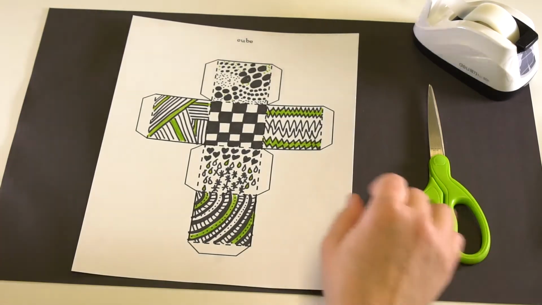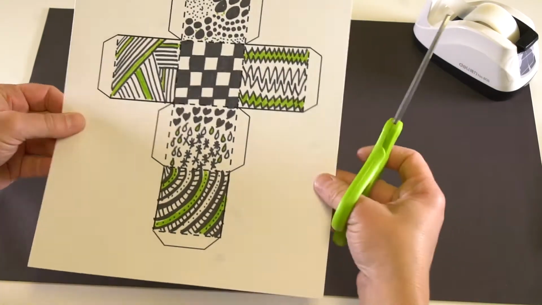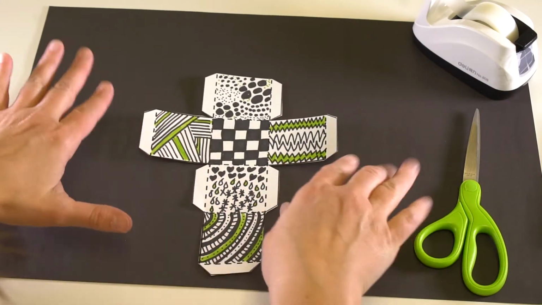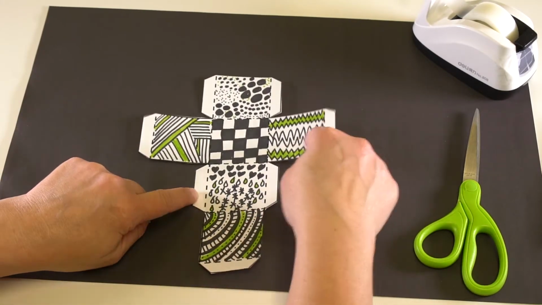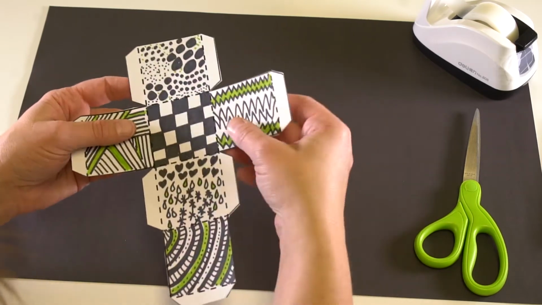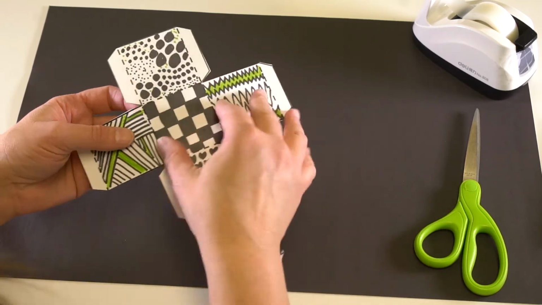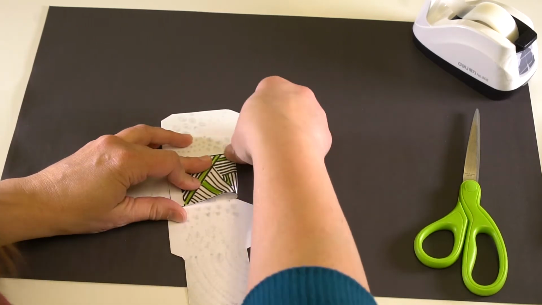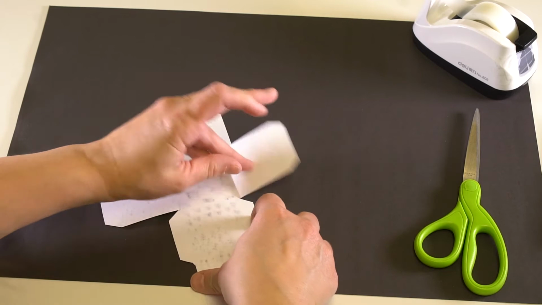Now you have a bunch of these to do. We're just going to cut out this one for our first try. Once I've made my Zentangle and I've cut it out, you might notice I didn't draw on these little tabs. That's because they're going to get folded in, and I'll show you how now. On every dotted line, you're going to make a fold. And this will turn it into our 3D shape.